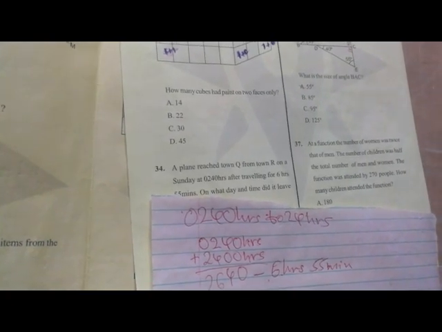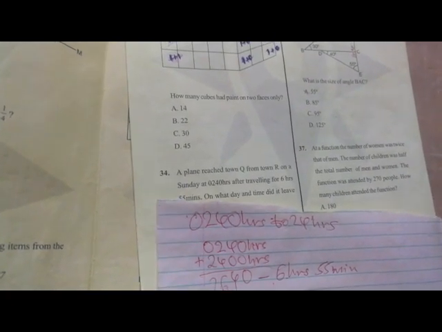Here, if you subtract 6 hours and 55 minutes from 6:00 hours it will be 7:45, because these are in minutes and the others are in hours.